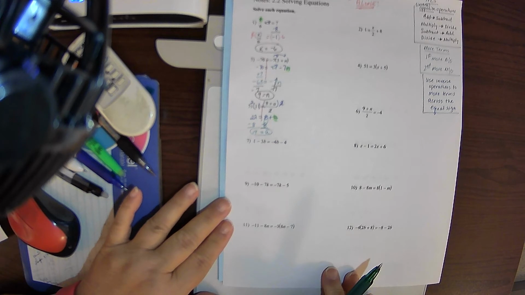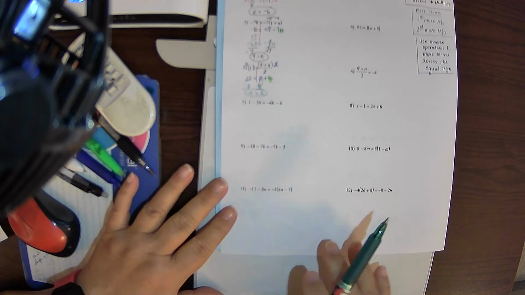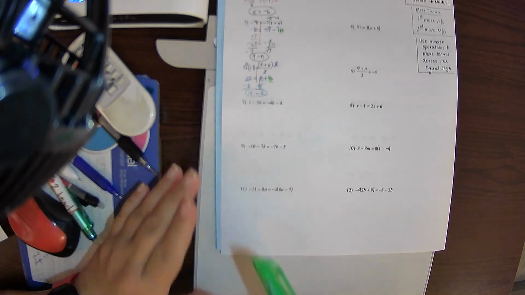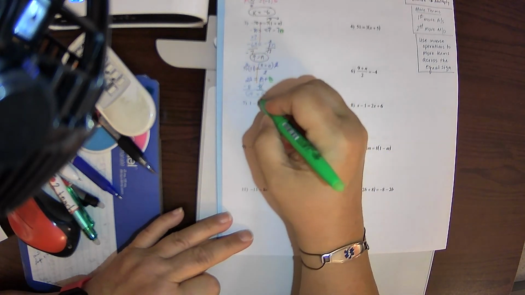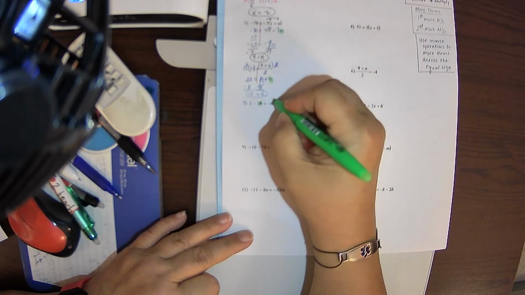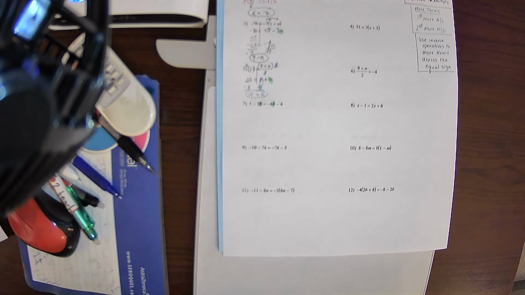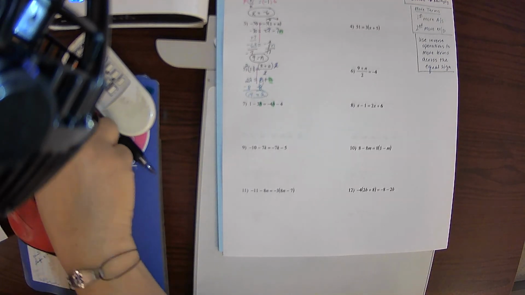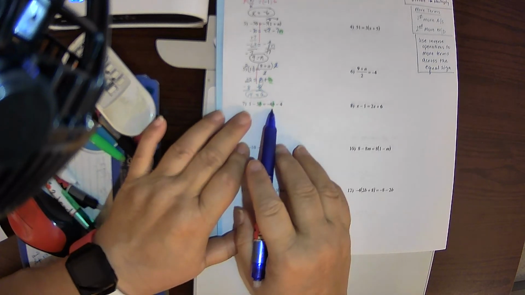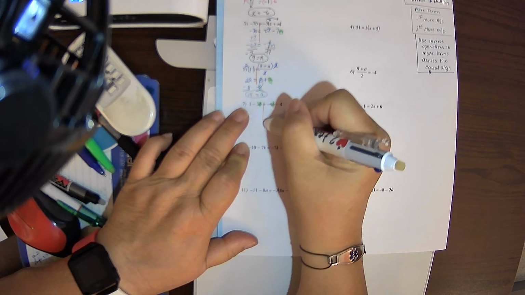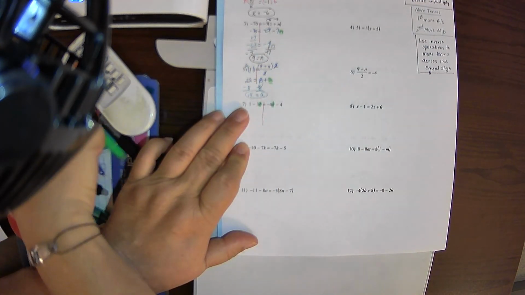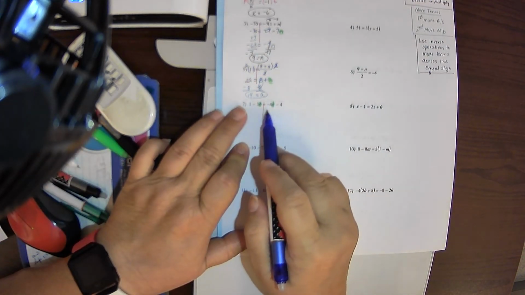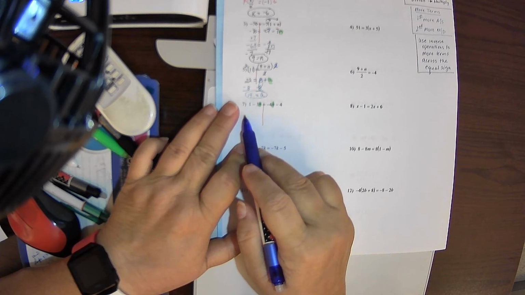Looking at number 7, highlight our variable. There's my B. Oh, wait. There's a B there also. So this is variables on both sides. When I have that same variable on both sides of the equation, separate those sides, I've got to get the variable on one side.